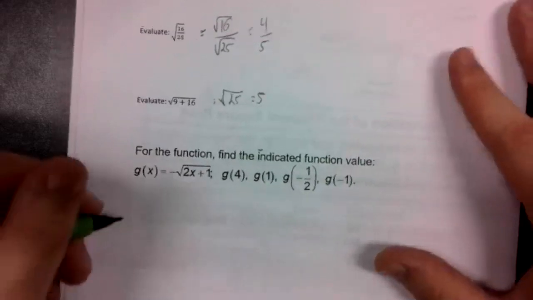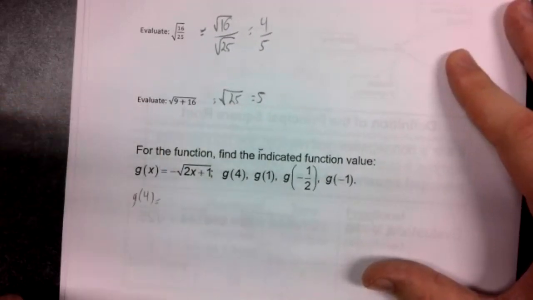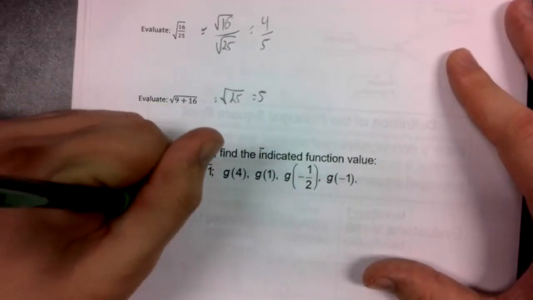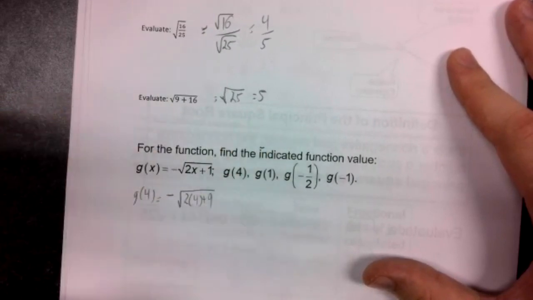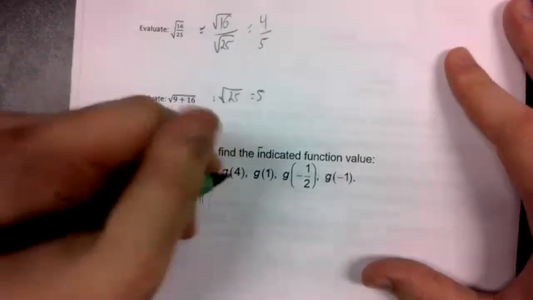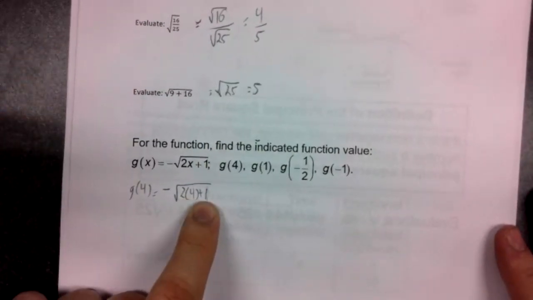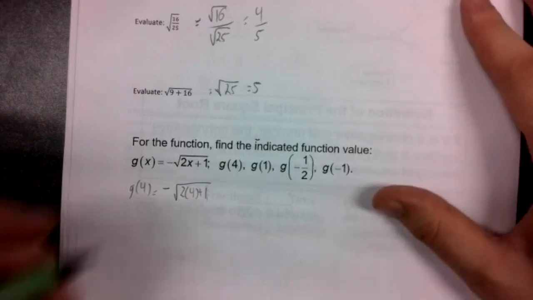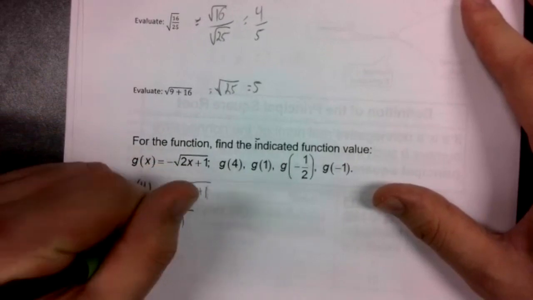Okay. So we'll do the first one. We'll do g of 4. So this is equal to the negative of the square root of 2 multiplied by 4, plus 1. Notice that when we multiply this together, we get 8 plus 1, which is 9. Okay? So we have the negative square root of 9, which is just equal to negative 3.